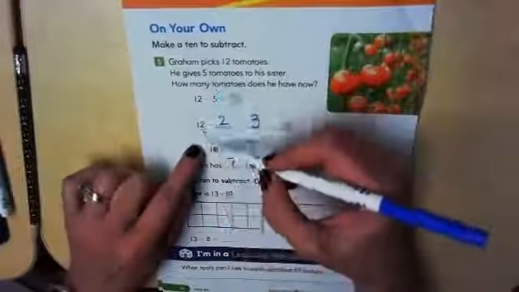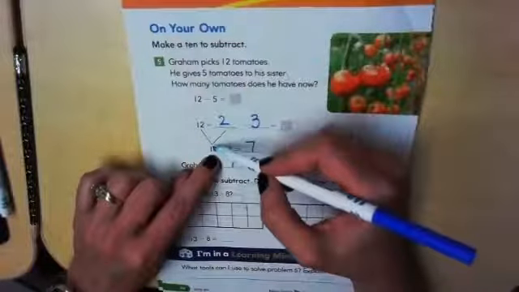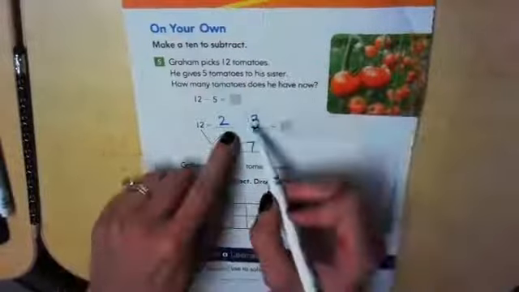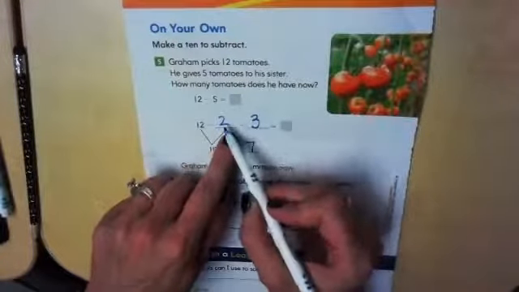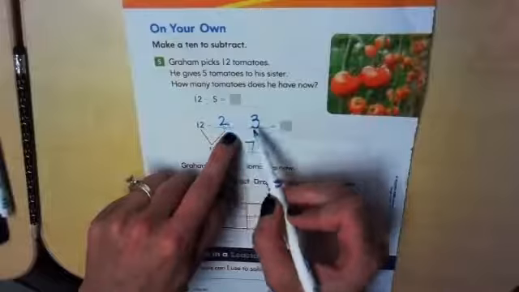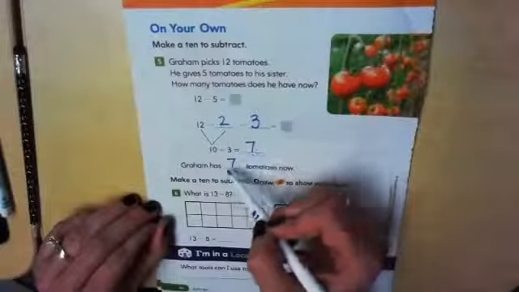We're trying to make a 10, so right here we did the 12 minus 2 equals the 10, and then this 2 and 3 is the 5. This is where we're getting the 3. 5 minus 2 equals 3. And then we take this 10 minus 3, 10, 9, 8, 7. And that's what we have left. Graham has 7 tomatoes now.